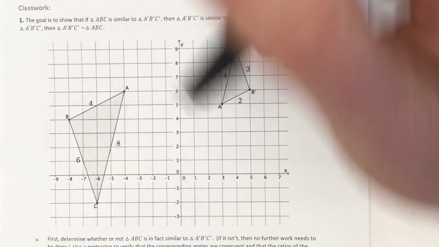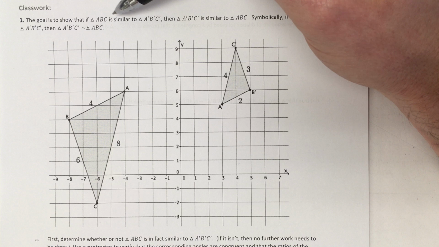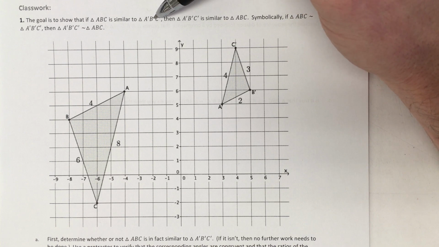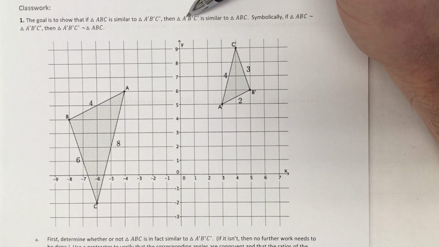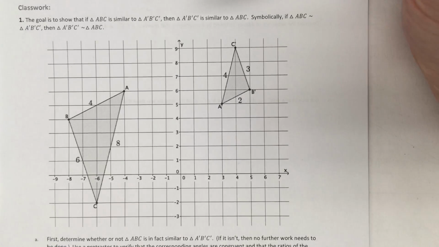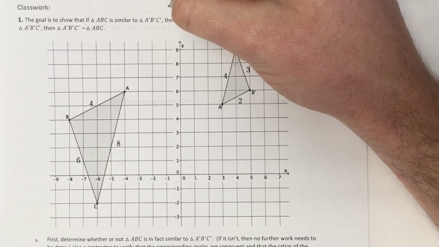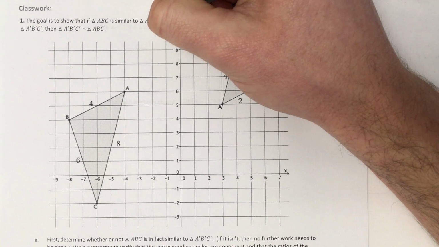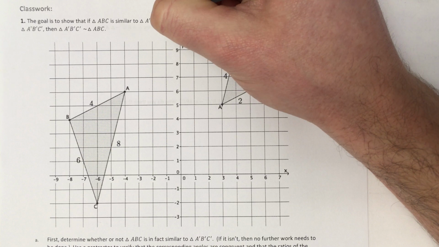Okay, so the goal is to show that if triangle ABC is similar to triangle A prime, B prime, C prime, then triangle A prime, B prime, C prime is similar to triangle A, B, and C. And so as we begin to think about our properties, this is an example of the symmetric property.